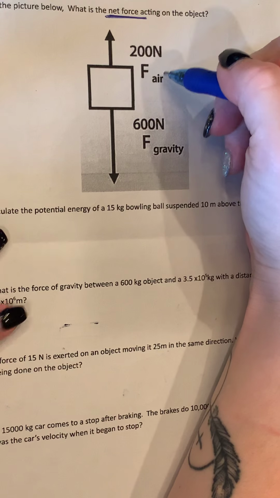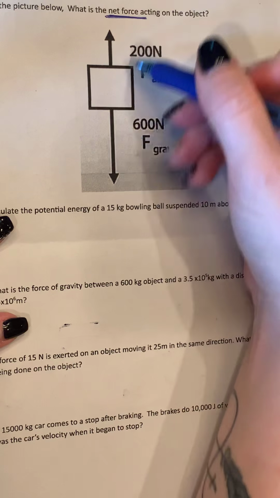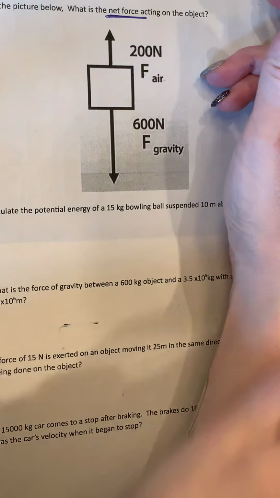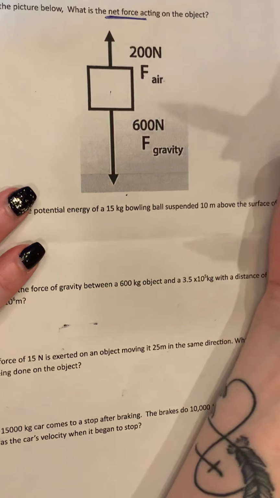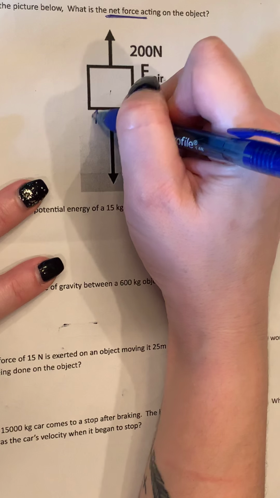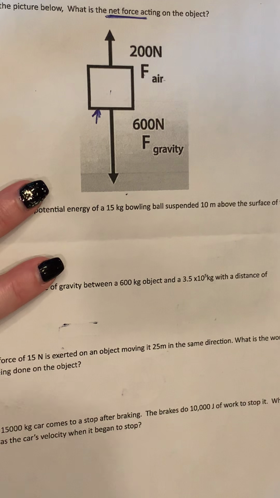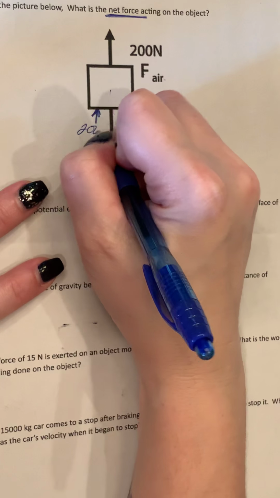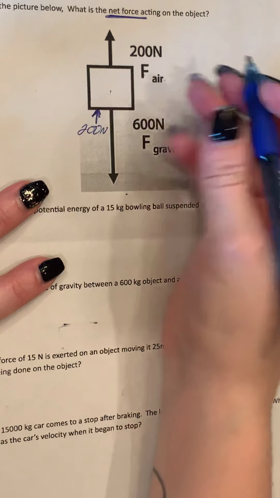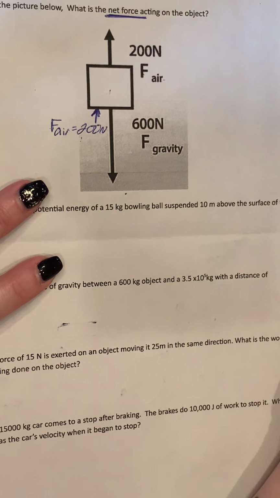So we have the force of air pushing up on this box, and we have gravity pulling it down. Air really shouldn't be pulling, it should be pushing. This is kind of a bad diagram. The 200 newtons, I would say, is here, and this is our air friction. So I'm just going to put air here. And that makes more sense, right? As it's going down, the air is pushing it up.